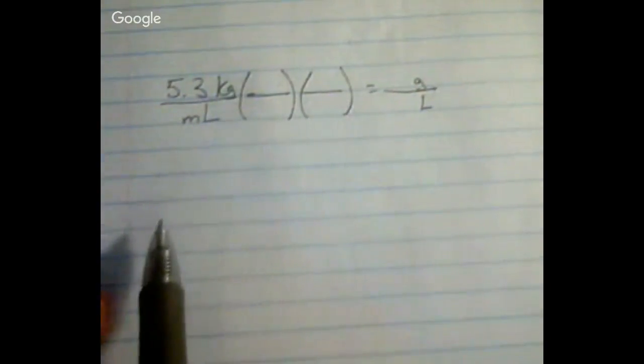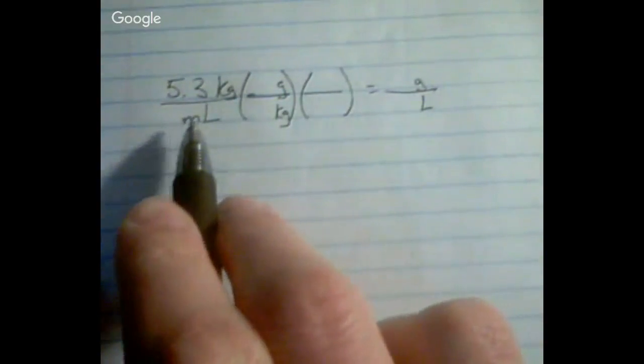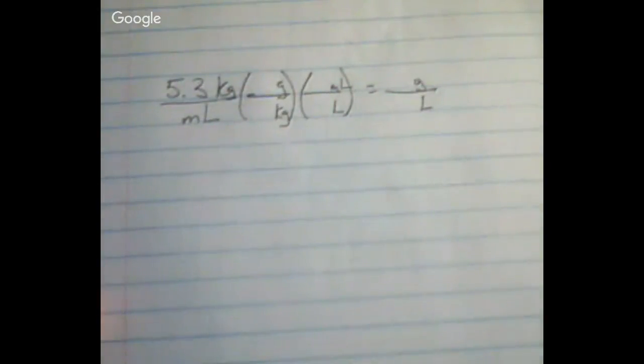I'm going to need two conversion factors. One is going to cancel out kilograms and give me grams. I'm going through this kind of quick. And the other one is going to turn milliliters into liters. Milliliters starts on the bottom, so it's got to go on the top, and liters is going to go on the bottom. So that's what my dimensional analysis is going to look like.